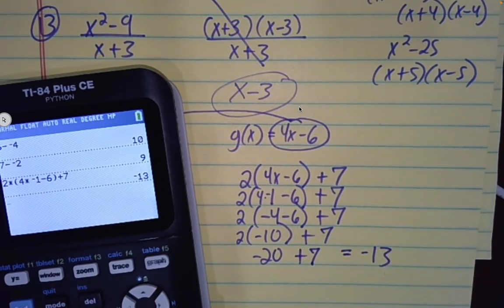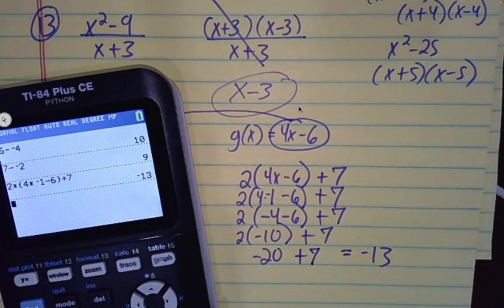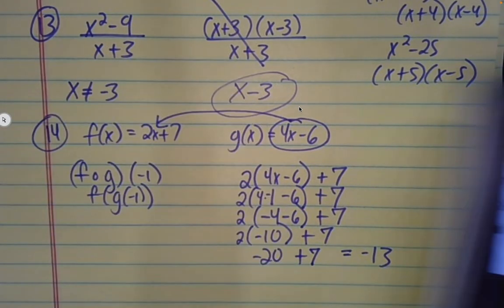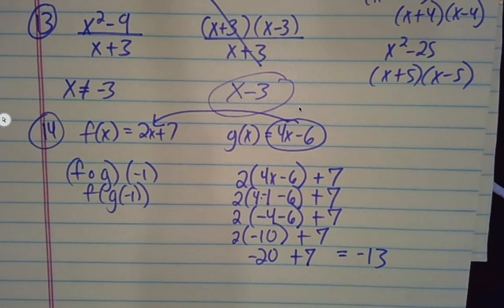See how my calculator, it just worked it all out for me. I think we have another one of those.